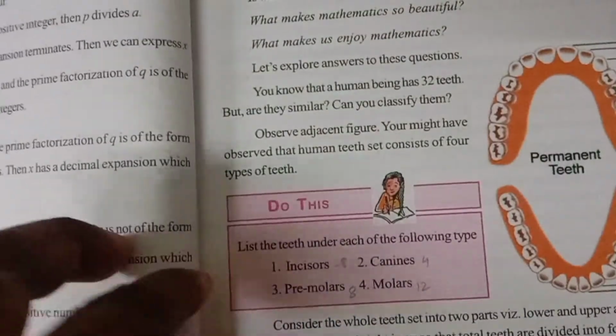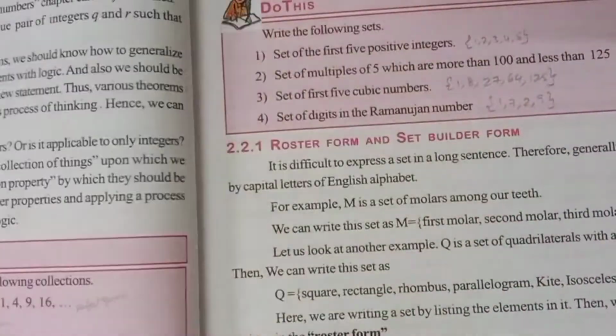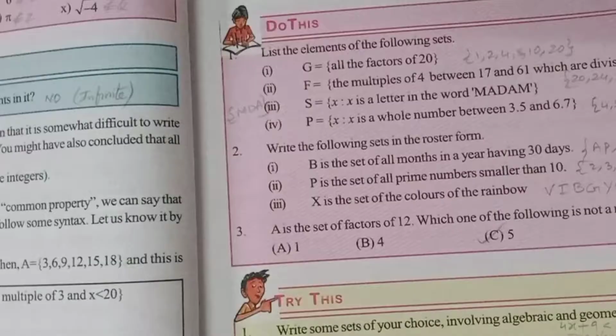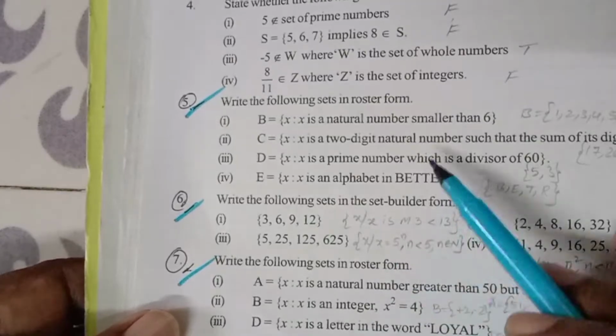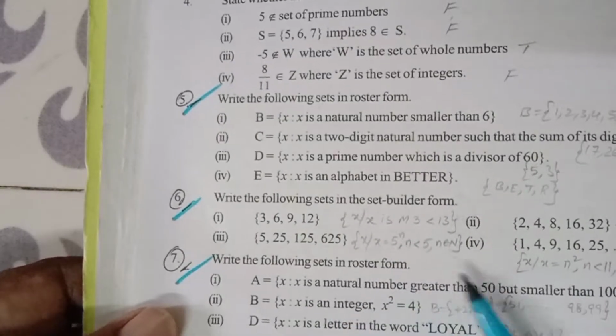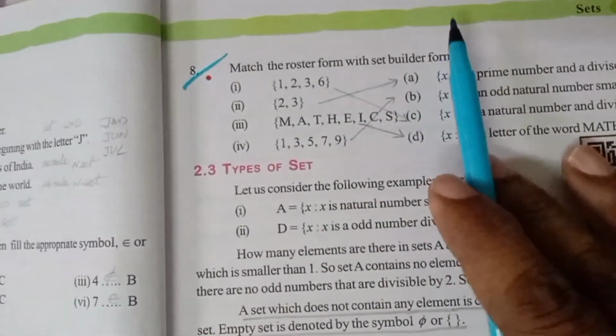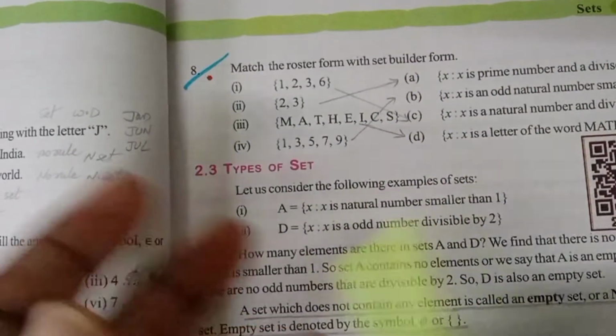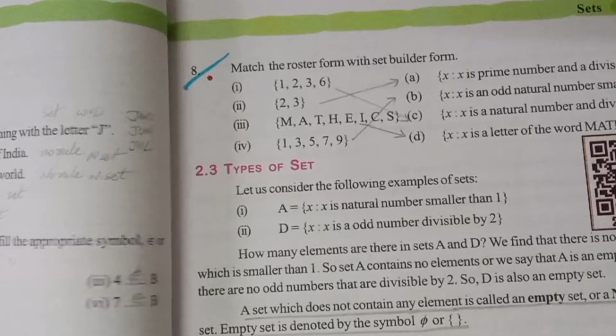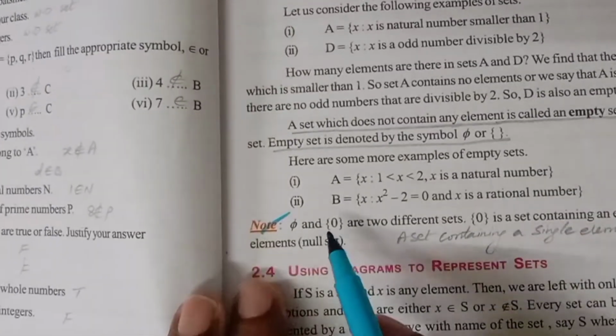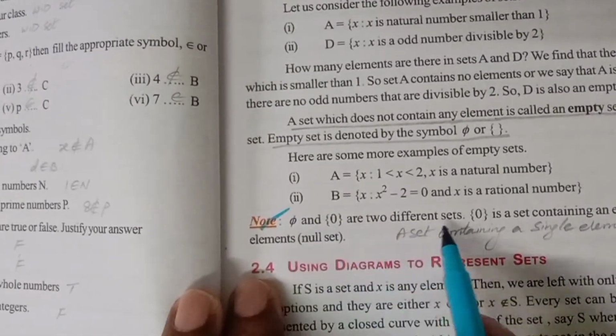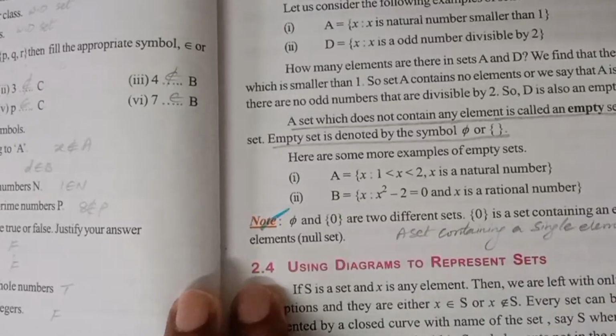So this is the first chapter. If you go to chapter 2, in chapter 2 we are having roster form, set builder form. We are having questions for 1 mark, 2 marks they will ask. Write the following in the roster form, or they may ask matching like this: roster form with the set builder form matching will be there. Next, null set and 0 are 2 different sets. They may ask for the difference.